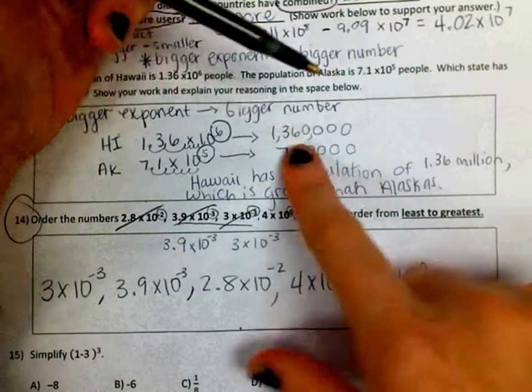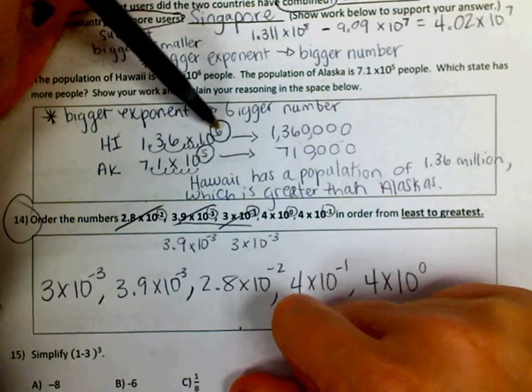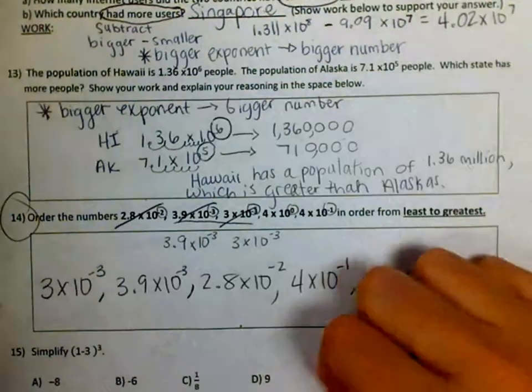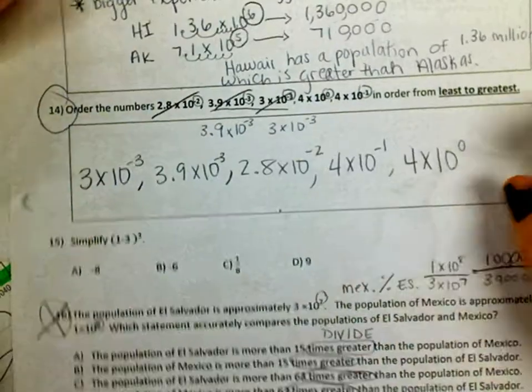And you don't even have to do this. Like, if you just looked at the exponents, you could tell that Hawaii's is bigger because it has a bigger exponent. Okay, 14 we did in class.